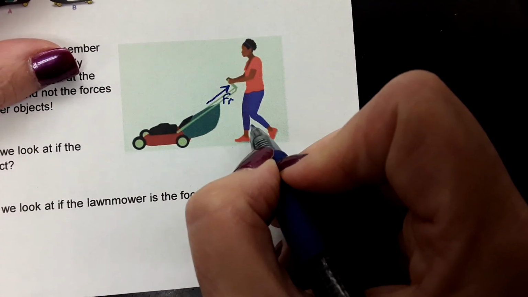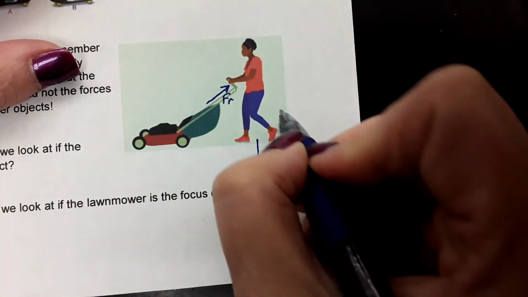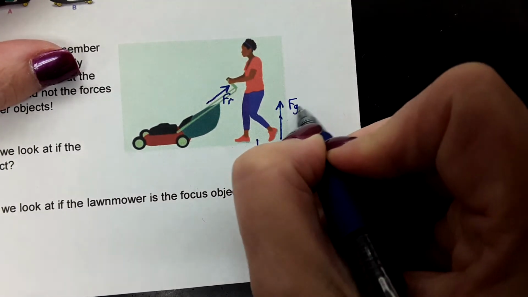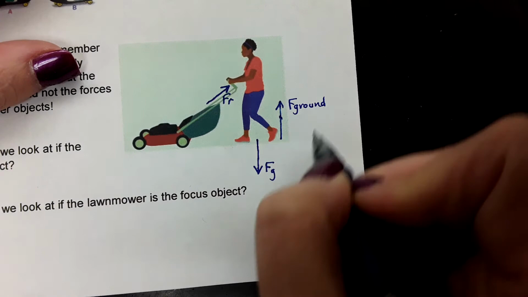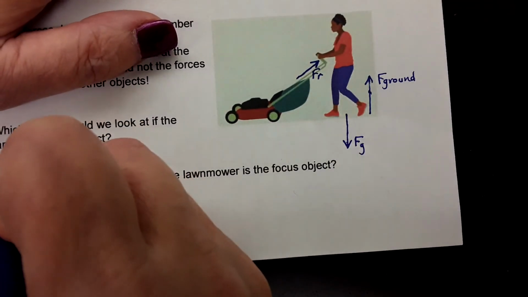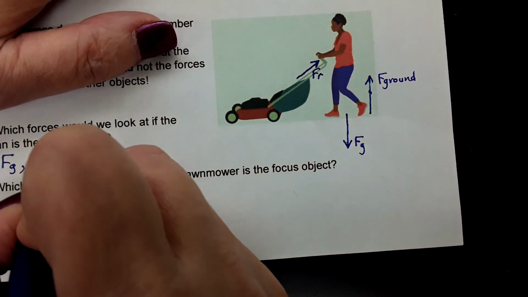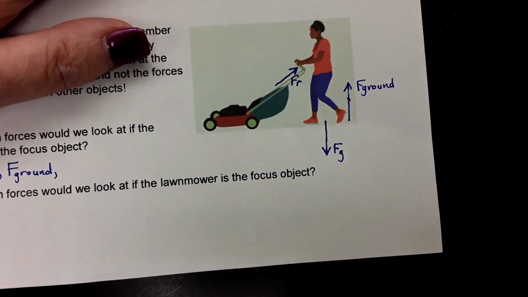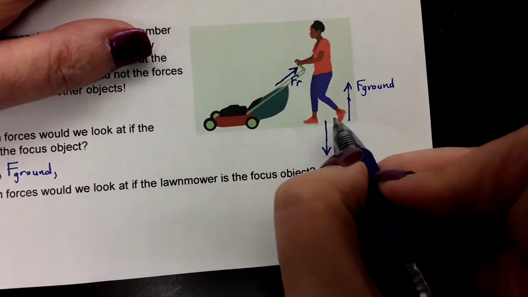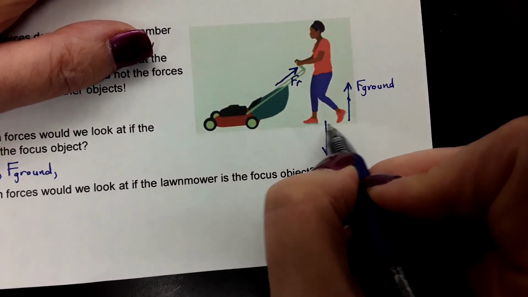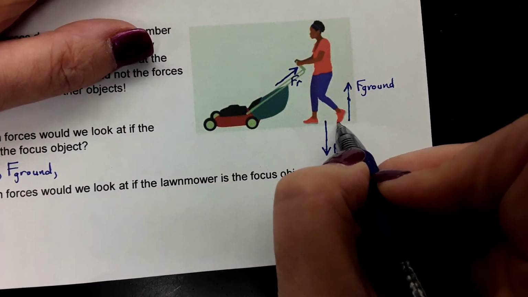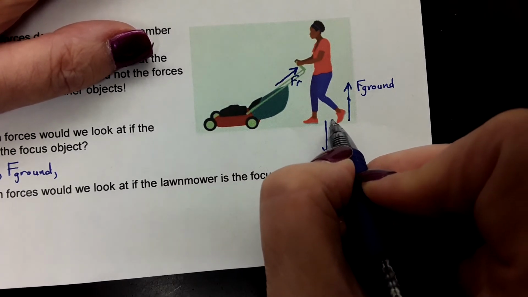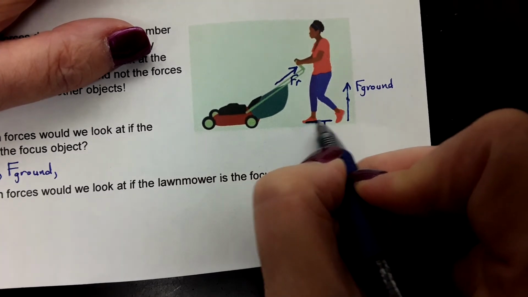Oh, well, she's pushing down on the ground. The ground is pushing back up. So the force from the ground. Okay, so let's put that here. Force from the ground, pushing up on her. All right, what else? Oh, there's one more thing. There's friction acting on her. When she pushes back with her foot, friction between her foot and the ground pushes forward to propel her forward.